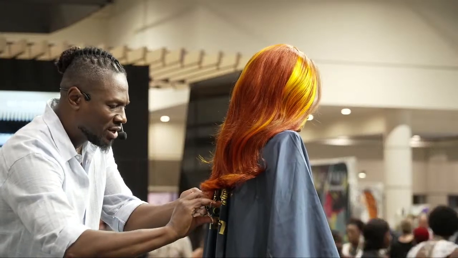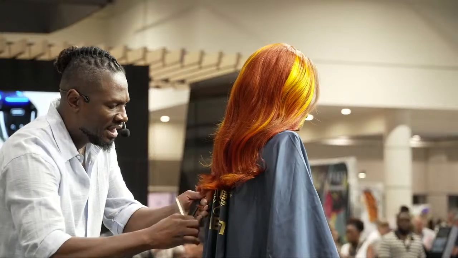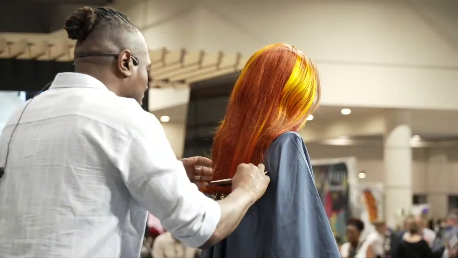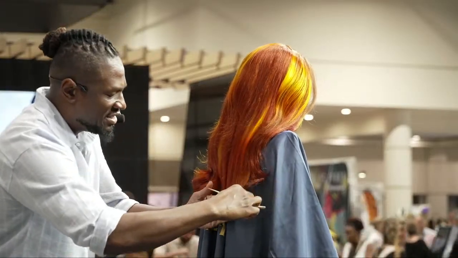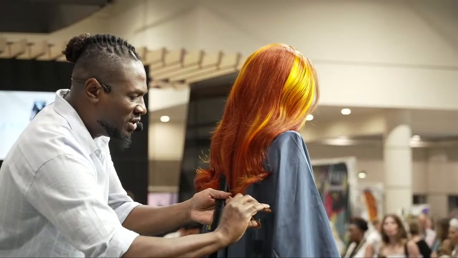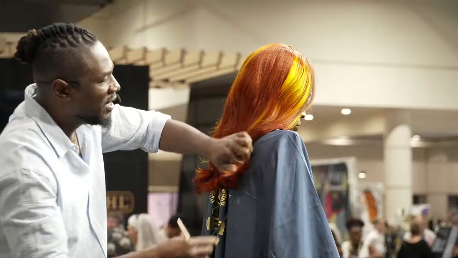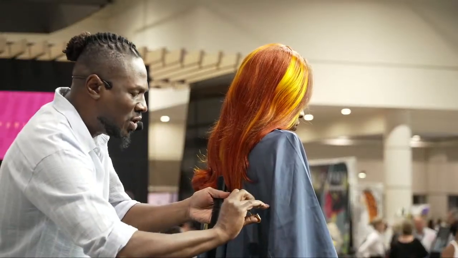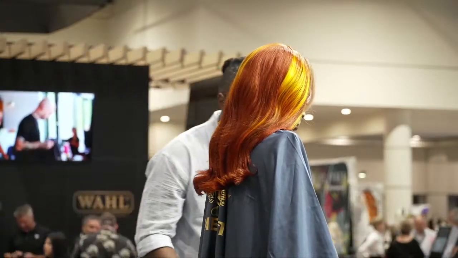Again, using my Ghost T9 gives me the ability to cut hair extensions without worrying about damaging my shears. And I want to emphasize that because in today's market, especially when you're dealing with long length, it's rare that we're actually dealing with human hair that is naturally grown from our clients.